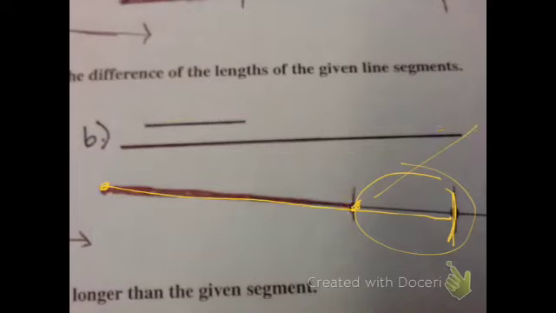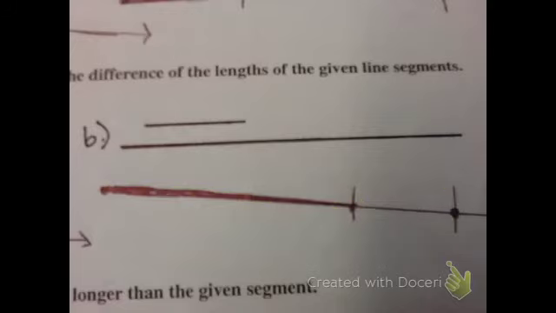You can either subtract it at the beginning part or at the end. Either is fine. I just wanted to show you both. So that's those.